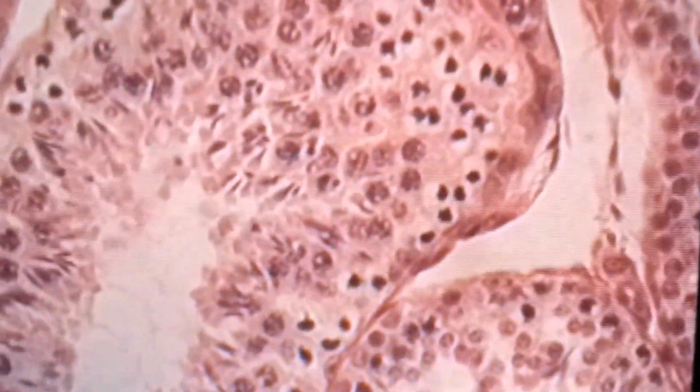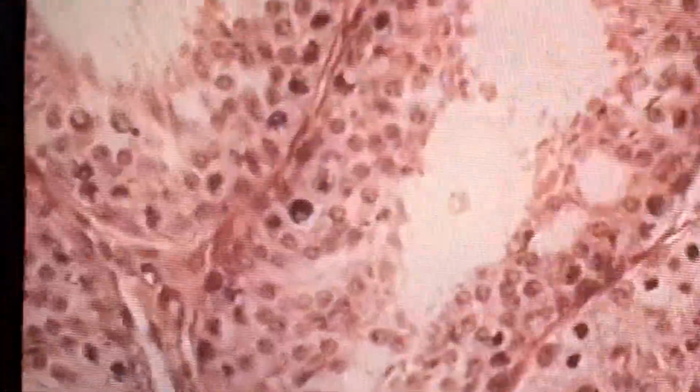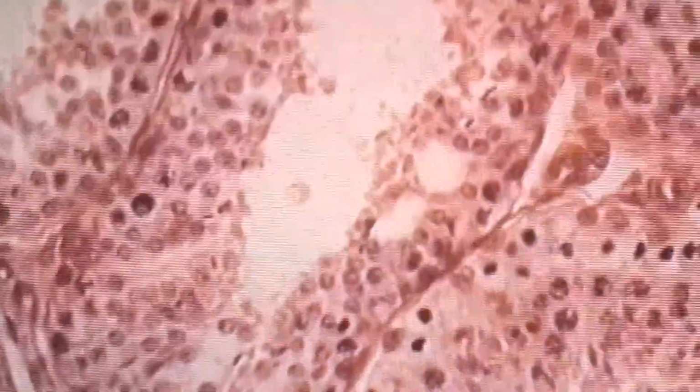What's that? Leydig cells. Those should be on the outside. You shouldn't miss that. These are all Leydig cells in between the seminiferous tubules, in the interstices. That would be interstitial cells. Those should be pretty clear.